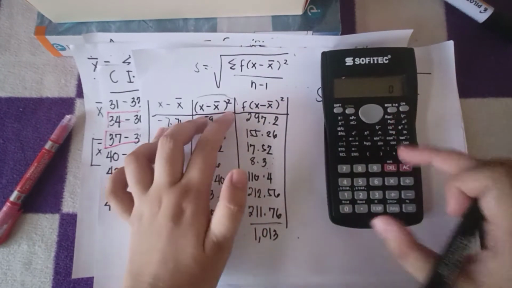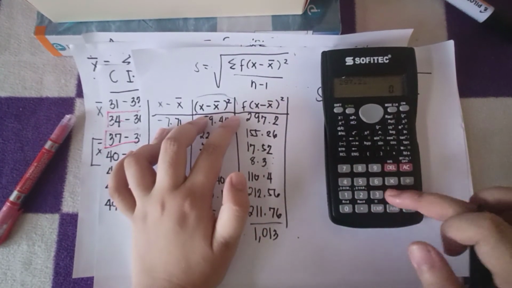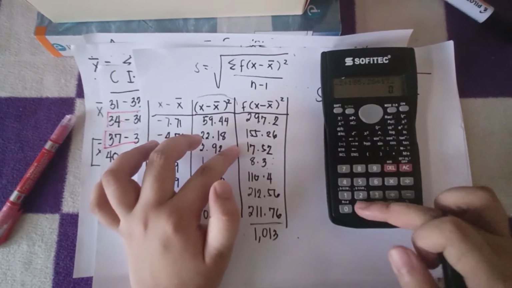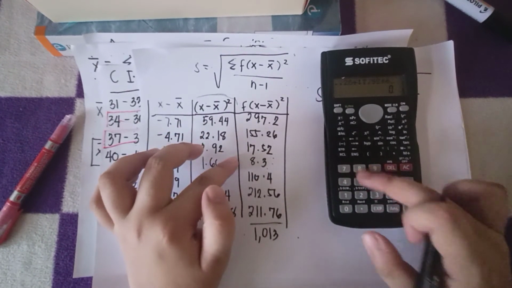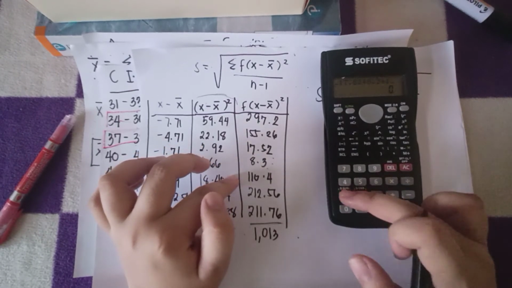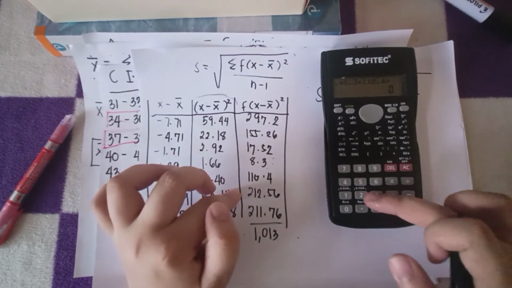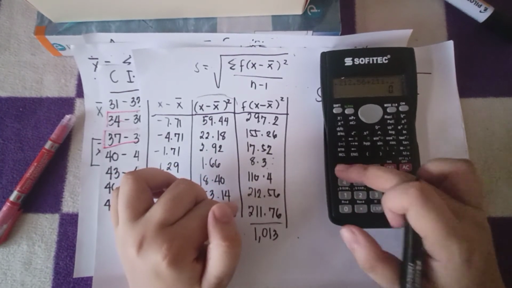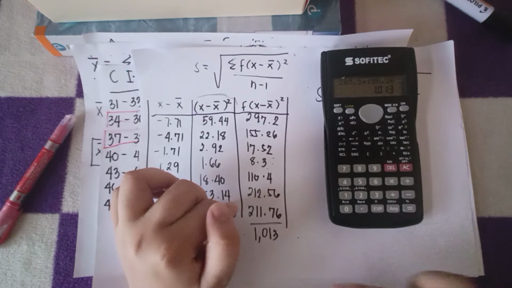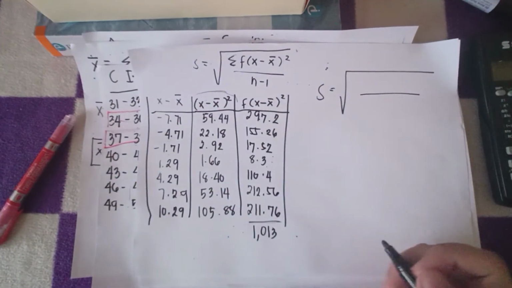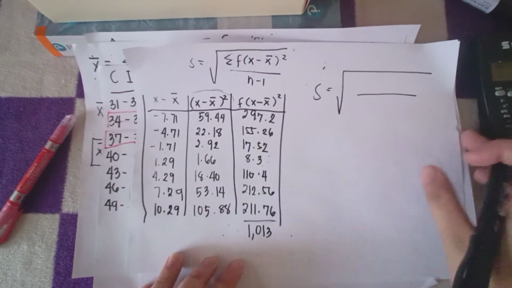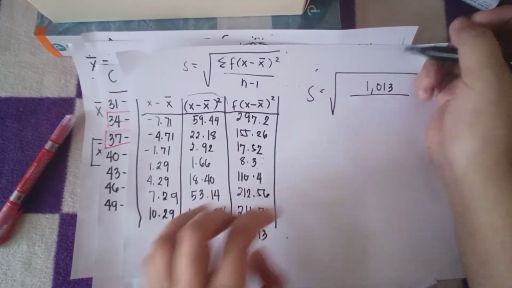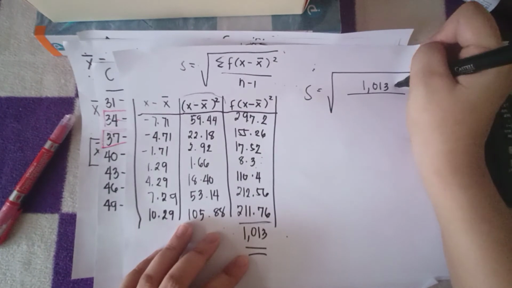Ulit. Double check. 297.2 plus 155.26 plus 17.52 plus 8.3 plus 110.4 plus 212.56 plus 211.76 is 1,013. So, yun po yung ilalagay nyo ngayon sa formula.